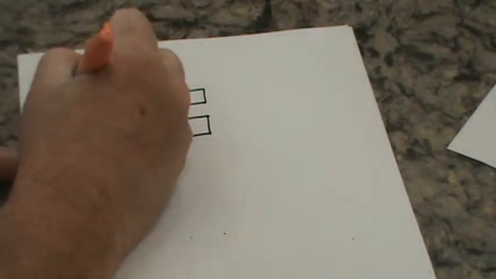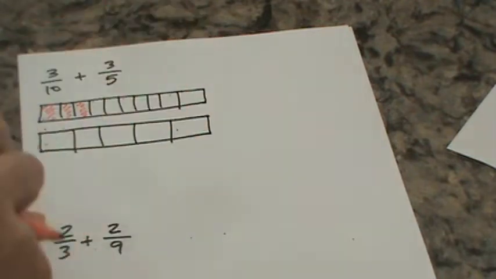1/10, 2/10, 3/10. Now I have to turn these into tenths. How would I do that? Well, first, let's make 3/5.